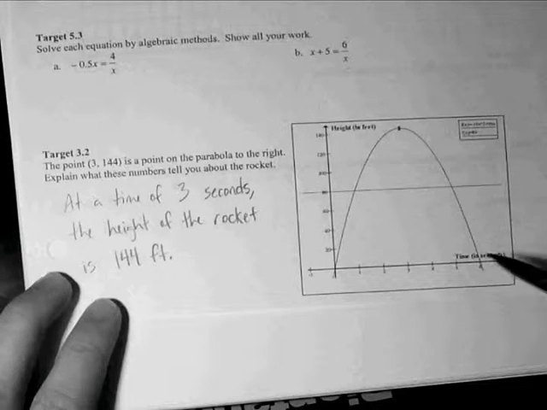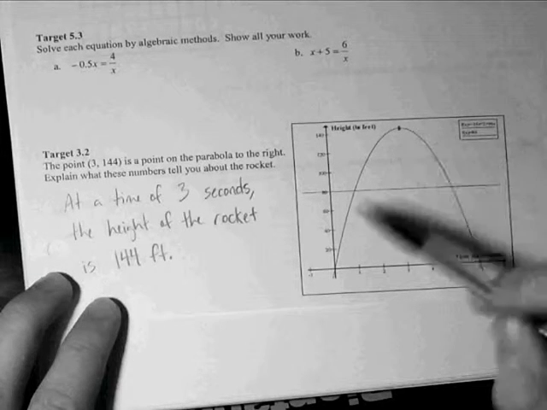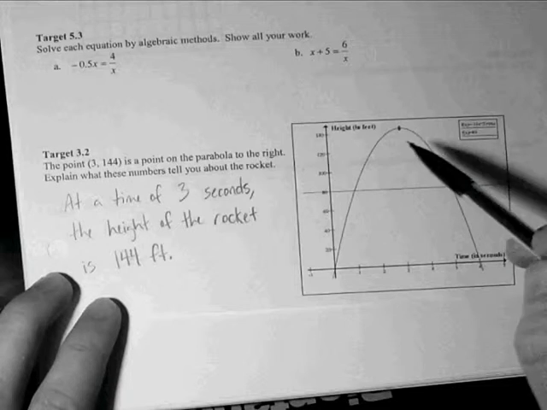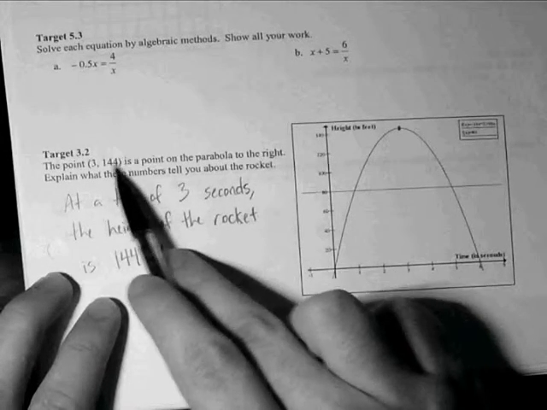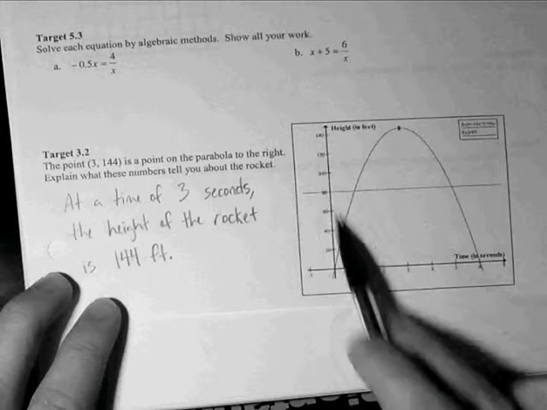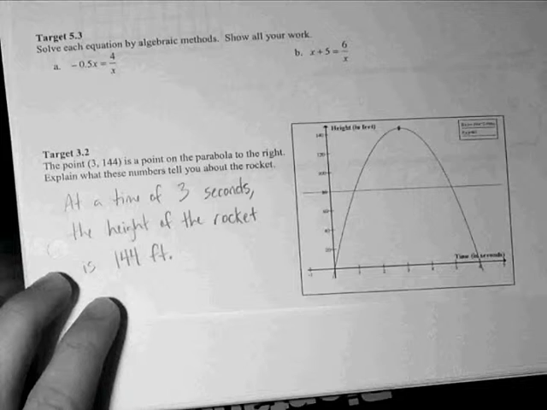Okay, so all we're doing is we're just simply explaining what the point actually means in terms of the context. This target deals with being able to take a function or a point that is an input and an output from a function. So the 3 is like our input, the x variable. The 144 is our output, or our y variable, and be able to explain what those mean in context of the problem. So that's target 3.2. Moving on to the next one.